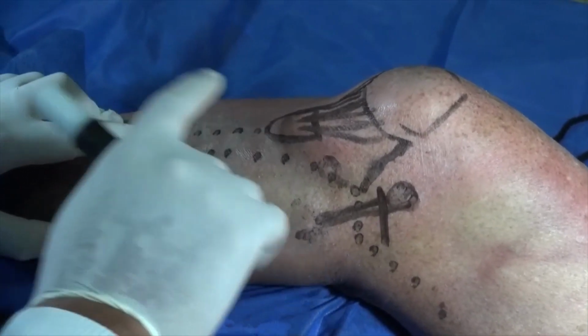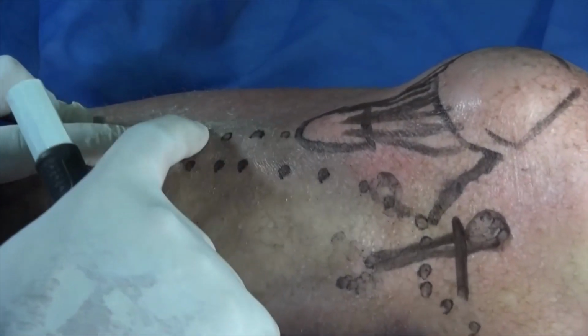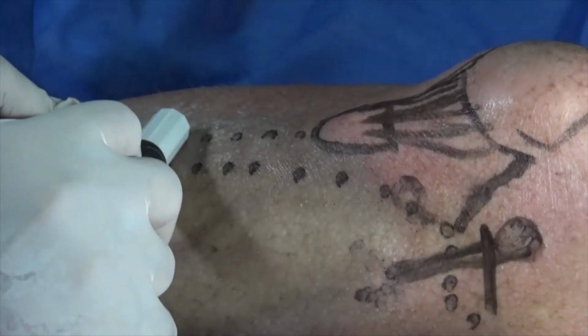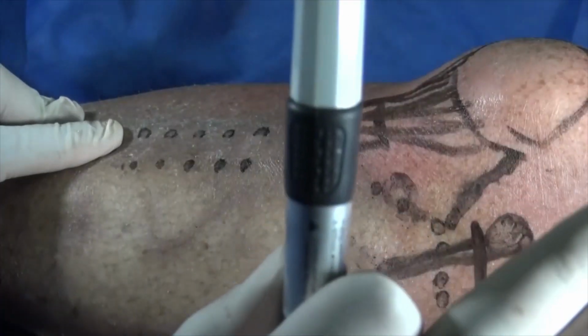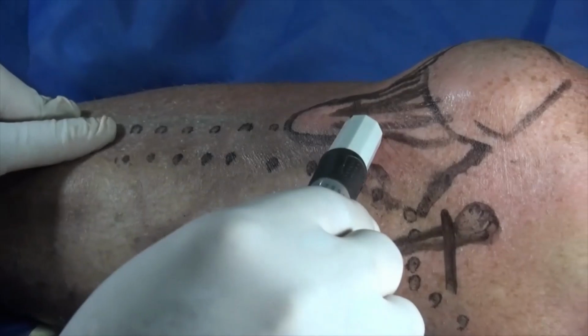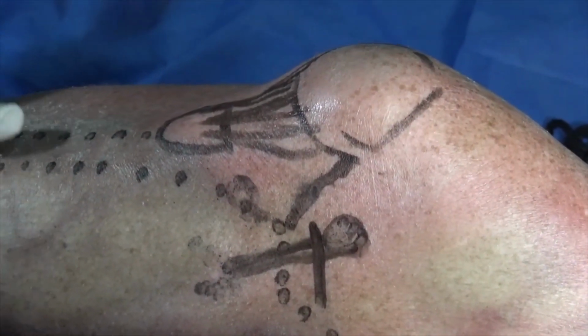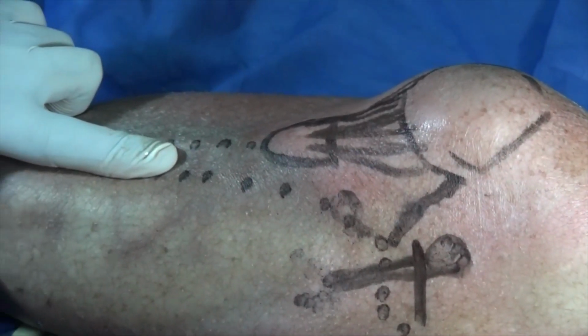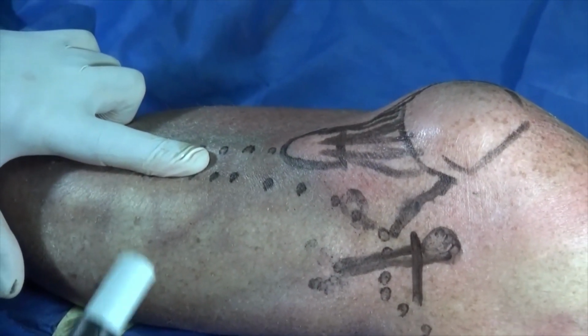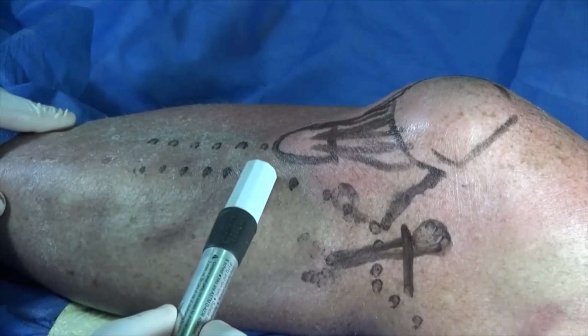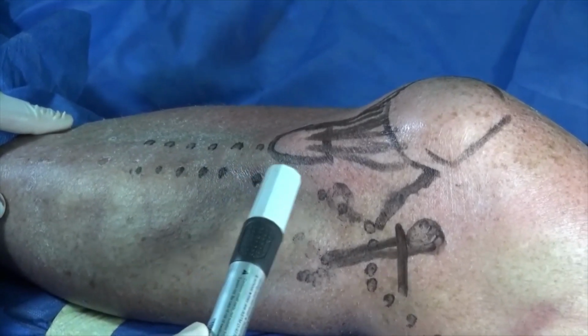For your safety and for the patient's safety, mark out the first line here, which is your anterior tibial crest. Your tibial tuberosity you've already marked from the first approach. Put one finger lateral to your tibial crest, and that will be the point of starting your standard anterolateral approach.